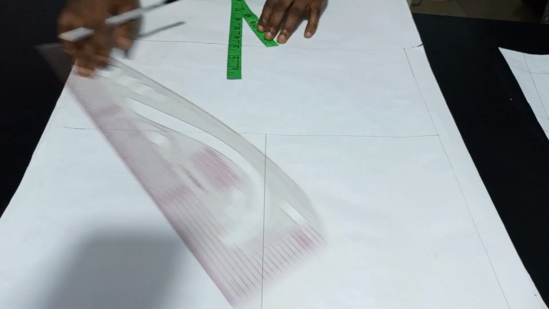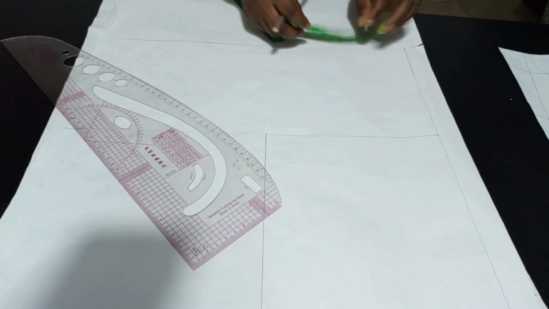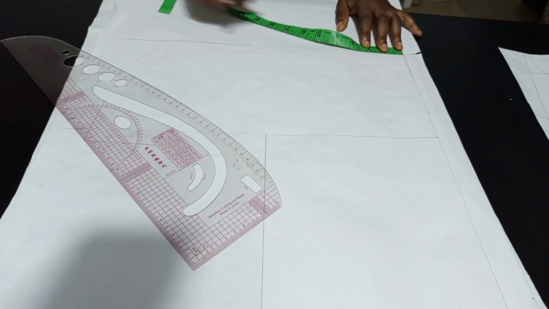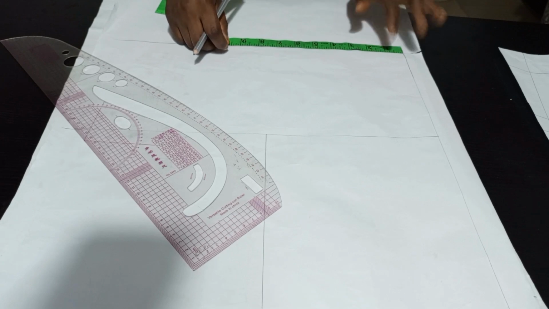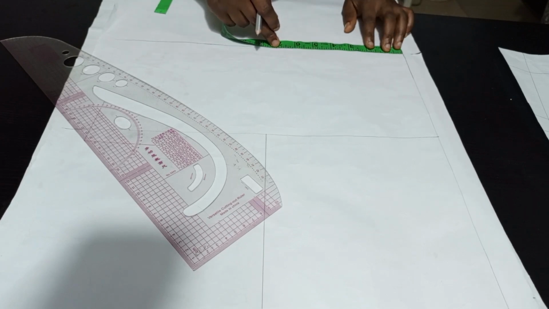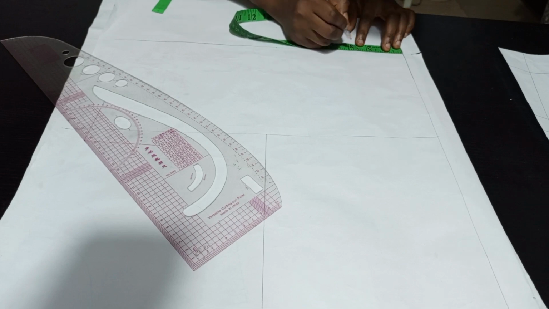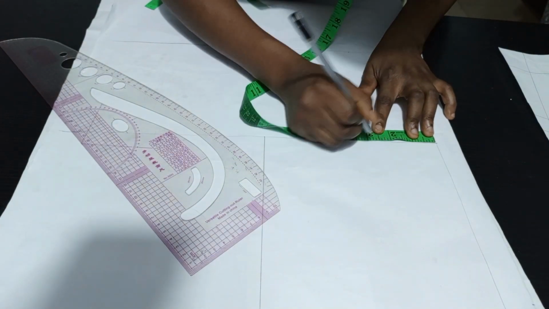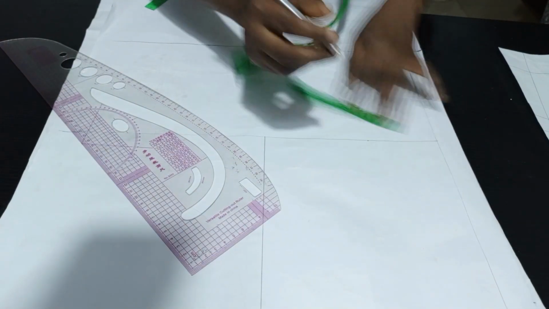Now on my waist measurement, on my half length, I'll measure my waist measurement, which is 7 inches. I'm marking 7 inches right here, and also I'll measure my bust span. That's my nipple to nipple measurement for my darts. And I'll also go to my chest line and measure my nipple to nipple measurement divided by 2.